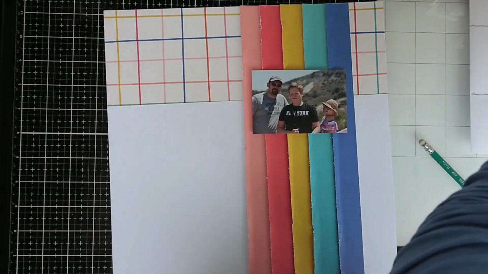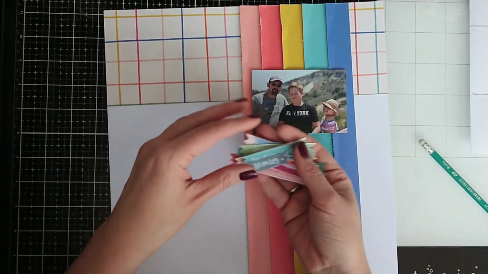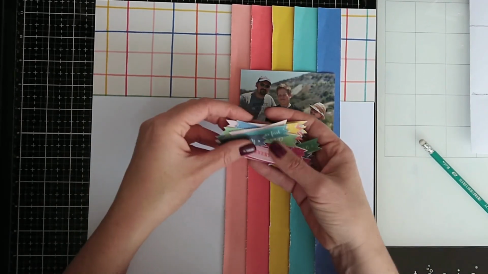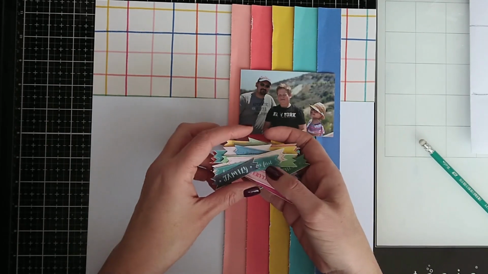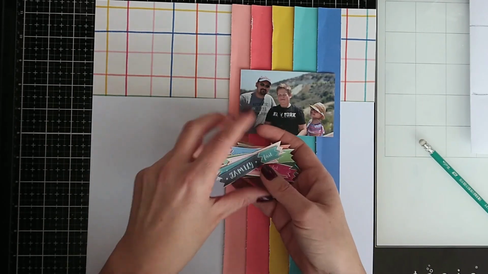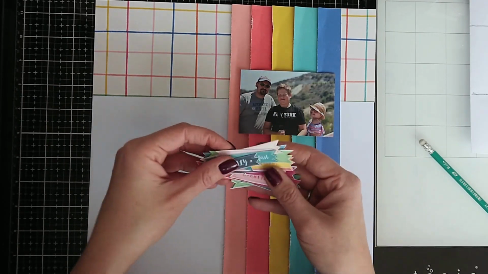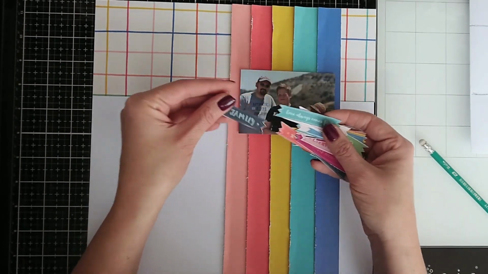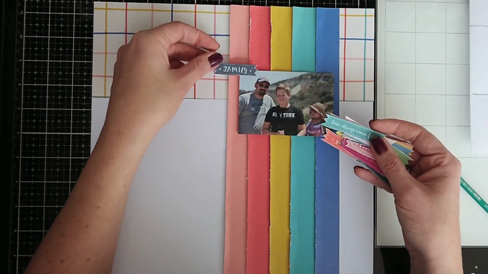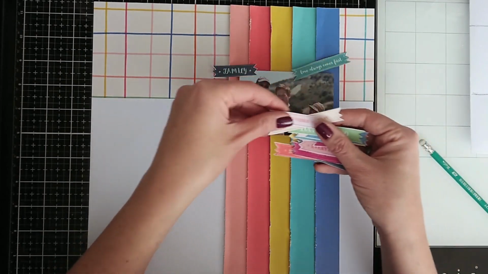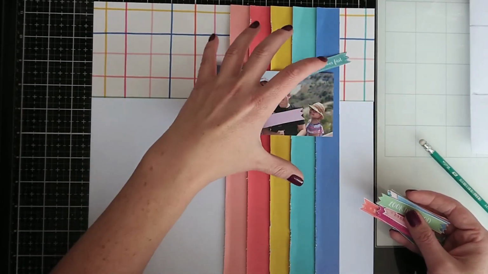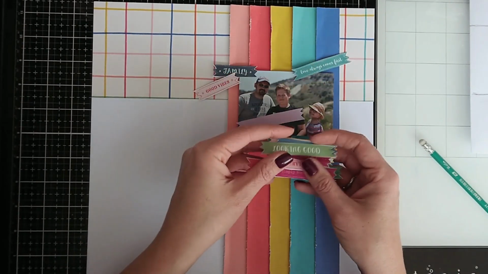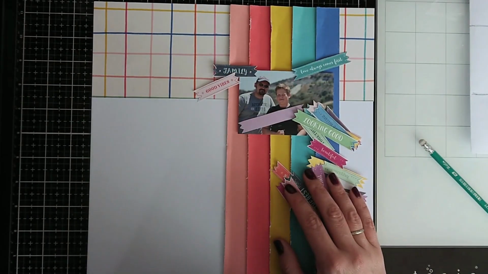So I fussy cut these banners, which was very easy to do because I'm not good at fussy cutting. I'm not fond of fussy cutting, to be honest, but I'm making peace with this little by little. So I fussy cut a number of these banners, and I plan to arrange them around my photo, creating a strong focal image. So I will arrange them and we'll get back to you shortly.